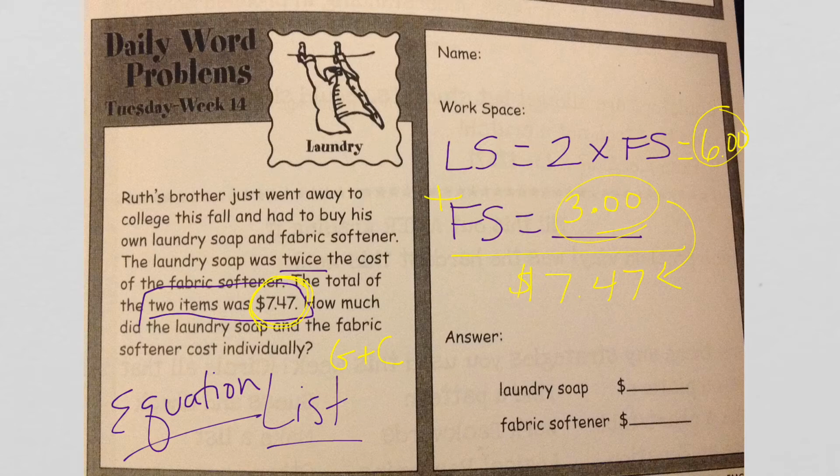No, it's $9. So that tells me that my guess was a little high. I'm going to need to go back and adjust my guess. And that's the whole idea of guess and check. All right, so let's go back and let's guess again.